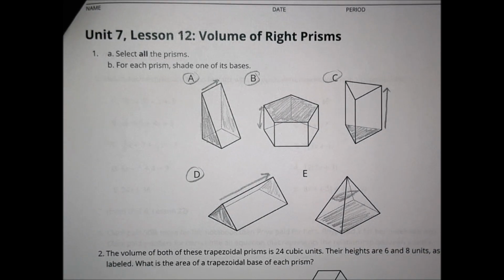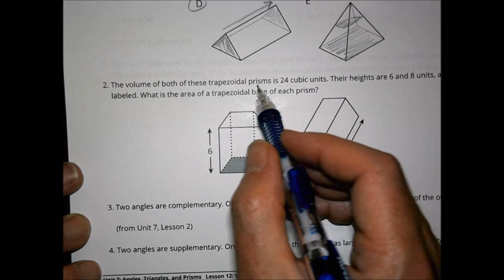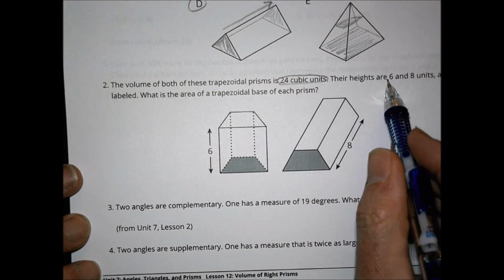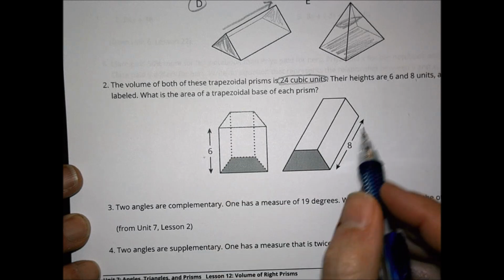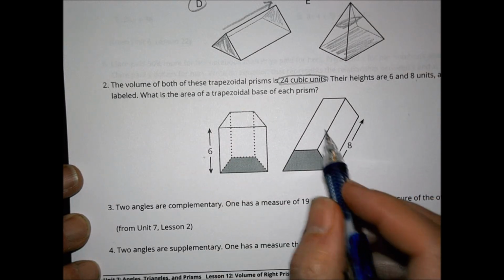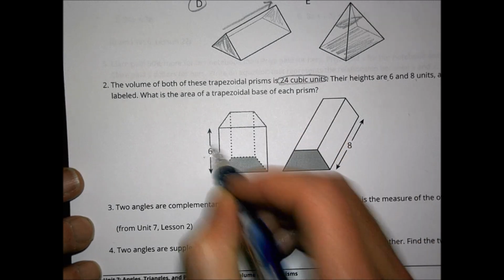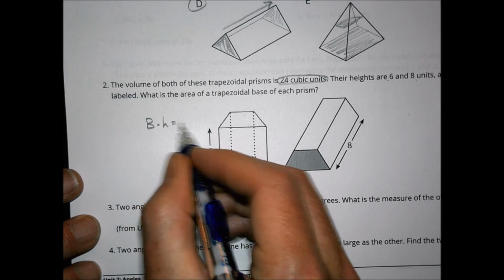Alright, number 2. The volume of both these trapezoidal prisms is 24 cubic units. Their heights are 6 and 8 units, as labeled. So here's a 6 and an 8. What is the area of the trapezoidal base of each prism? Okay, so knowing that it has a height of 6, remember our base times our height equals our volume, right?